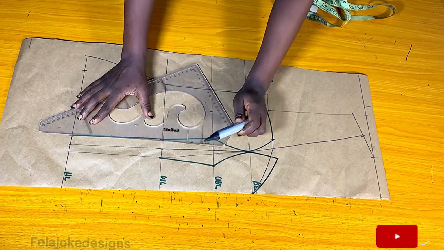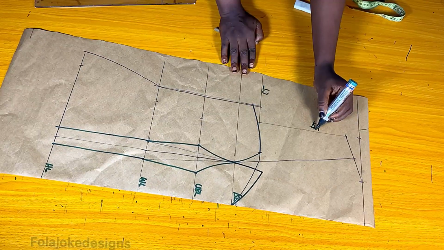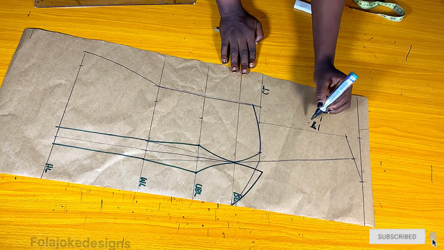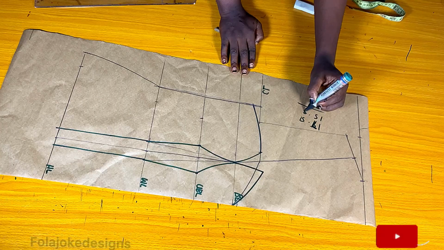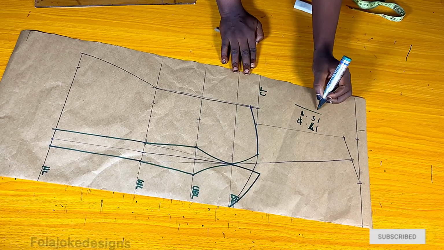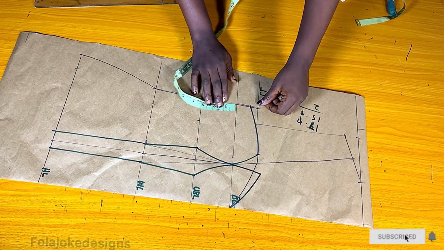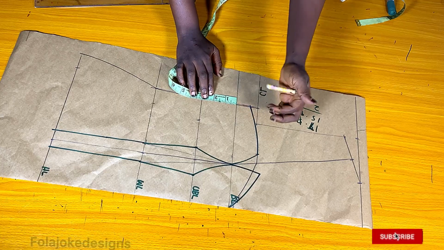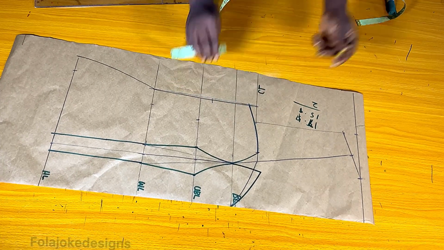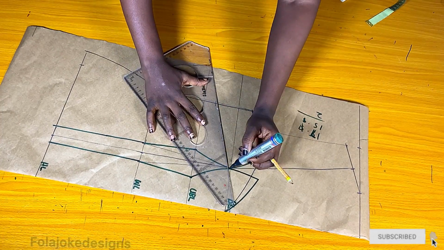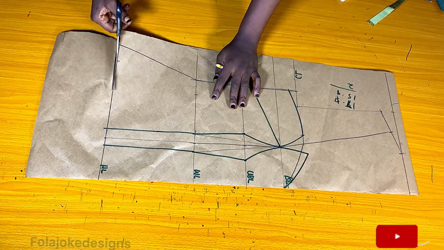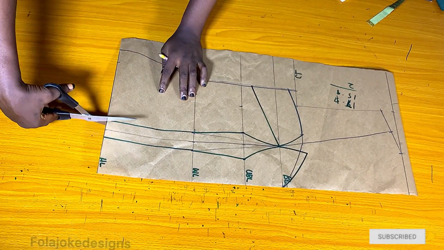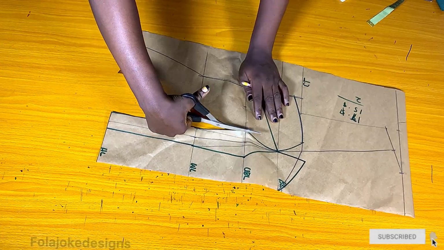So the next thing to do now is to mark our side dart. My front shoulder to waist length is 17.5, while the back is 15.5. So if I subtract 15.5 from 17.5, what remains is 2 inches. I'm going to use that 2 inches to take in my side dart and connect it to the bust point. To close my side dart, I need to cut through this line. This will allow me to close the side dart.